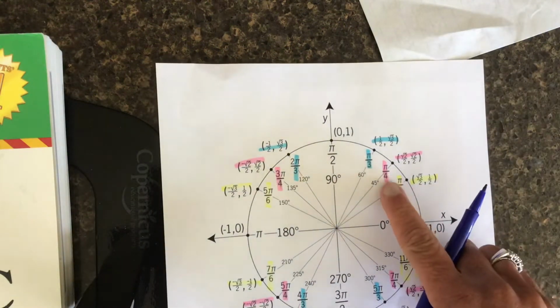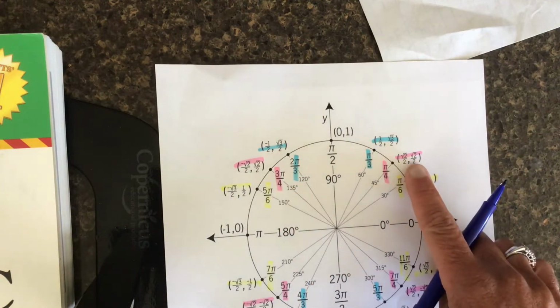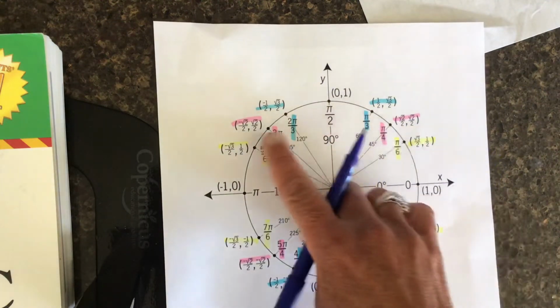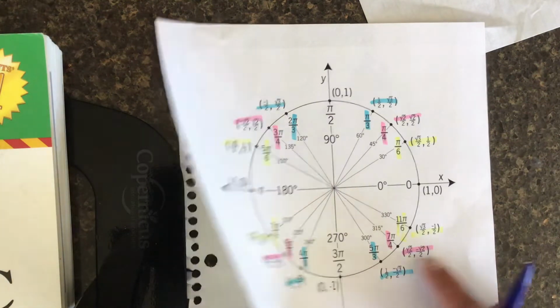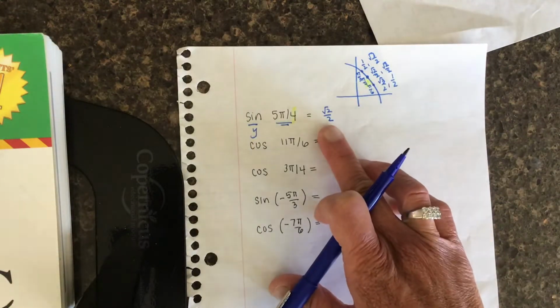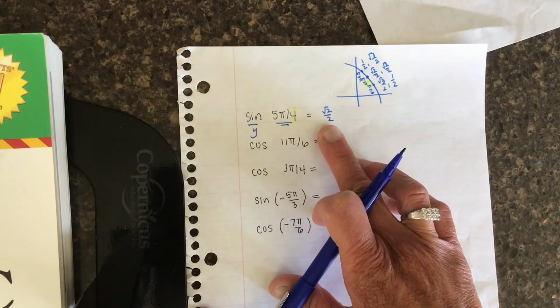Because, I'm going to pull this back up here real quick, everything over 4 has a y value of square root of 2 over 2: square root of 2 over 2, square root of 2 over 2, negative square root of 2 over 2, negative square root of 2 over 2. Okay, so we know this is going to be our answer. We just don't know what the sign is.